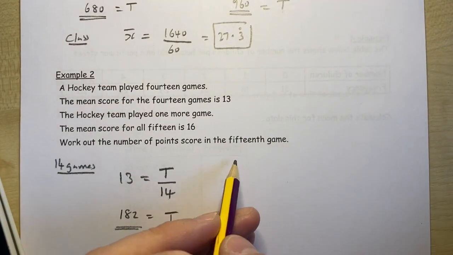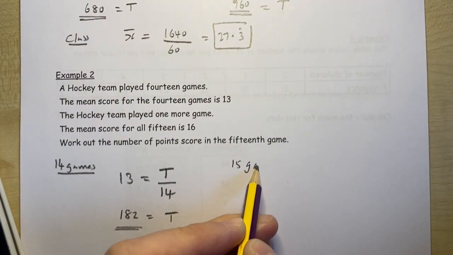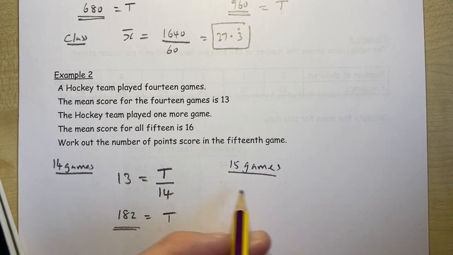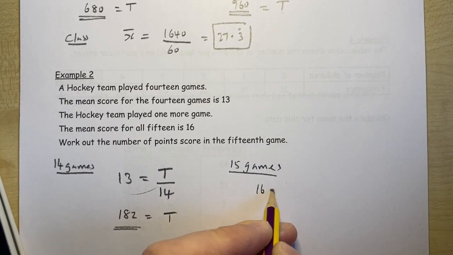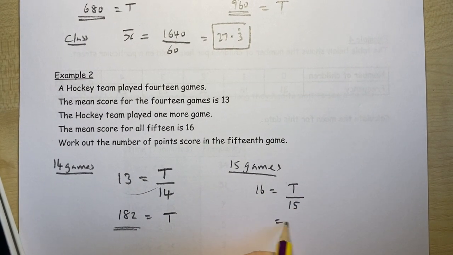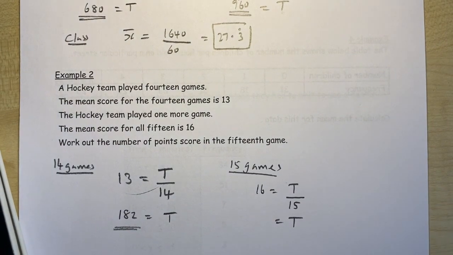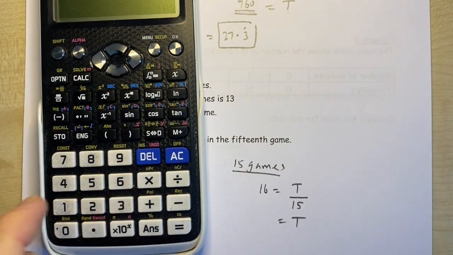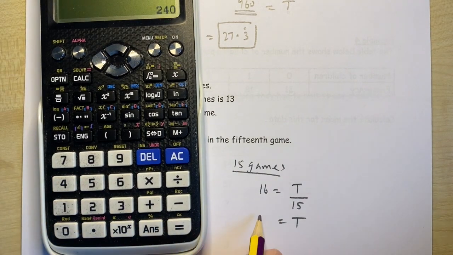Now we're told that when they did 15 games, the mean was 16. So repeating the same maths, 16 would have to equal the total divided by 15 games. So the total of 15 games would be 16 lots of 15, which is 240.